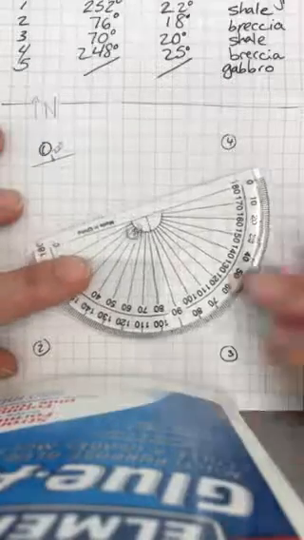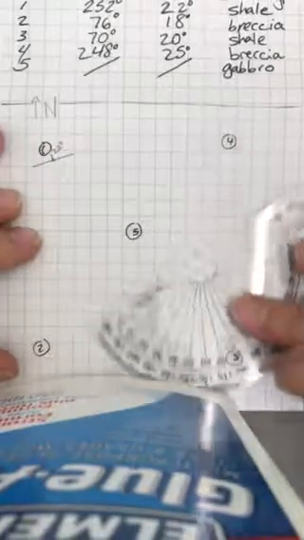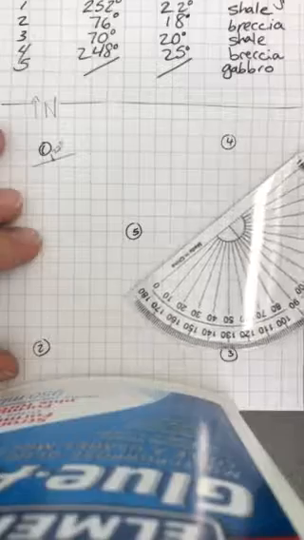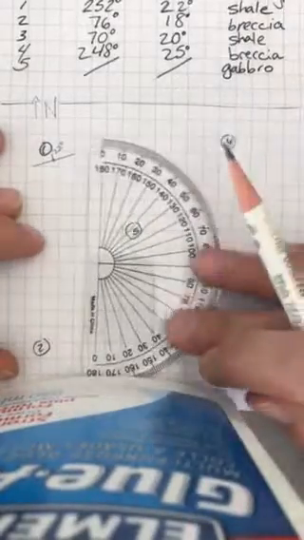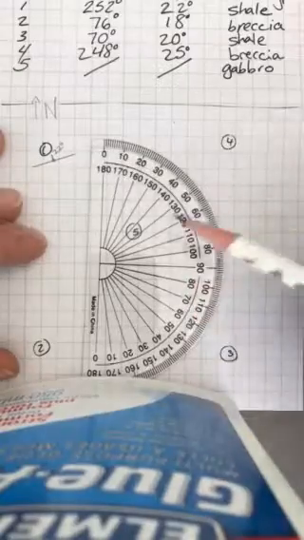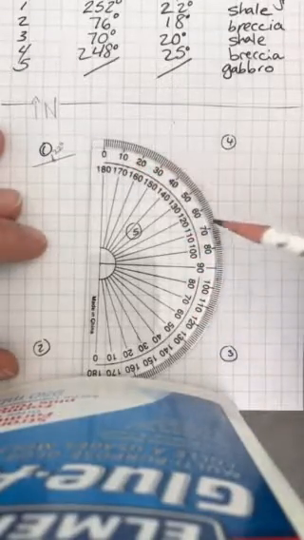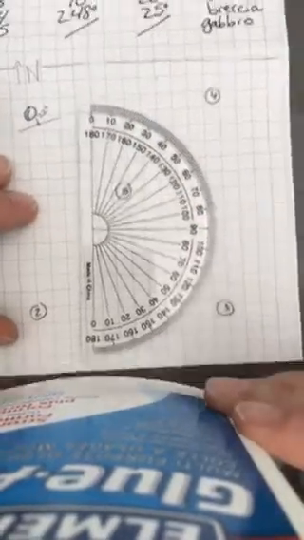You're going to proceed through and indicate your strike and dip for all of them in the same way. So for site number 2, that's 76 degrees. I'll have to make a mark, and then we'll just read straight off down to here, 76 degrees.